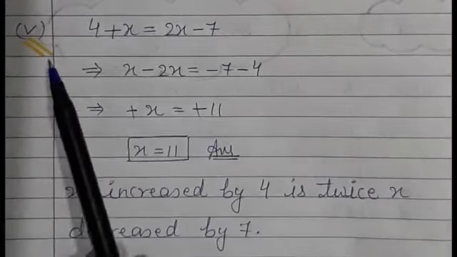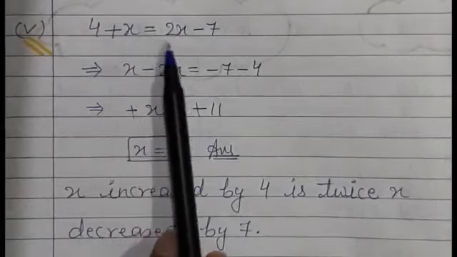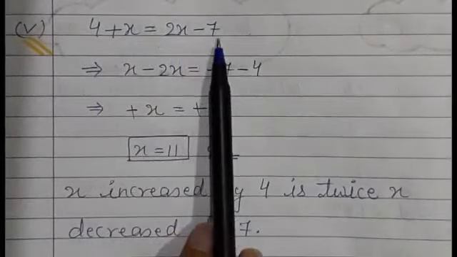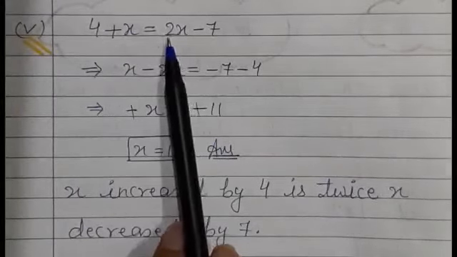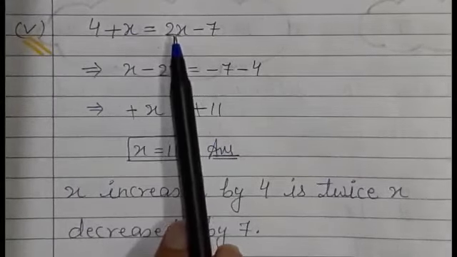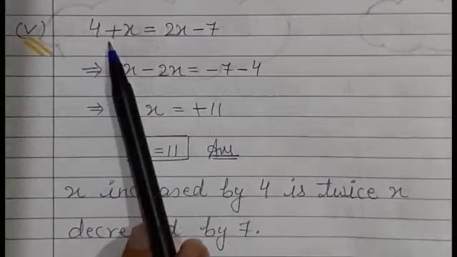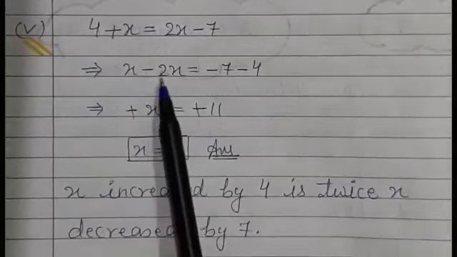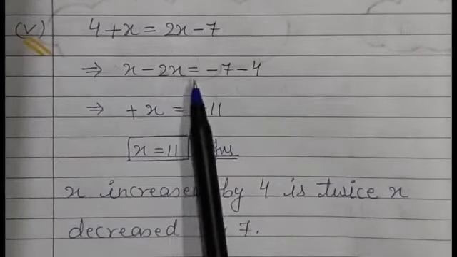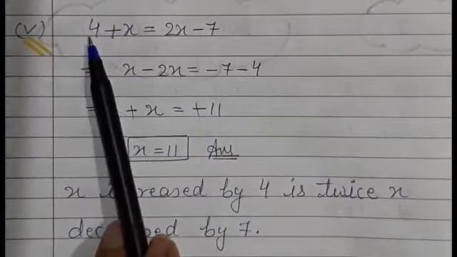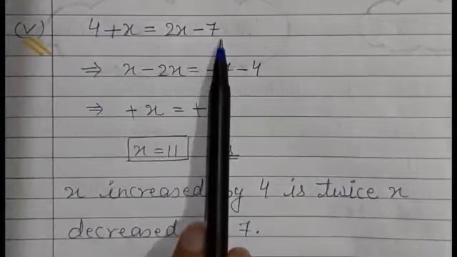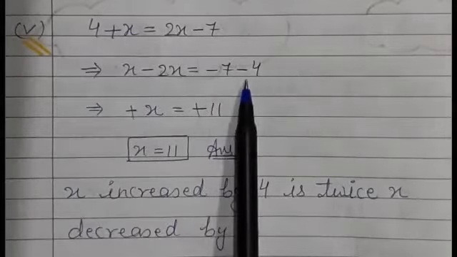Now fifth part, 4 plus x is equal to 2x minus 7. In that case, I have transposed this 2x, this variable, from right hand side to left hand side. So x minus 2x is equal to minus 7. When we transpose 4 from left hand side to right hand side, it becomes negative.